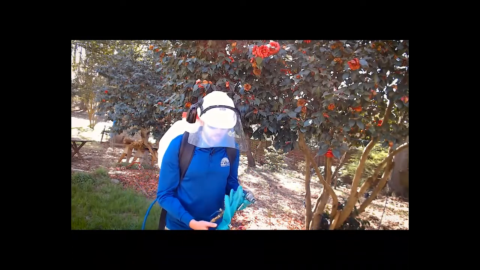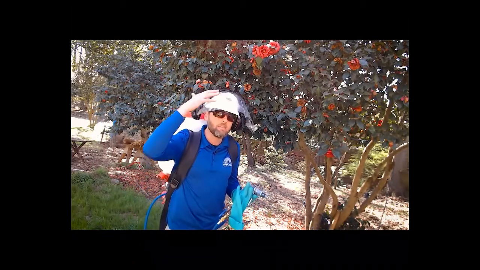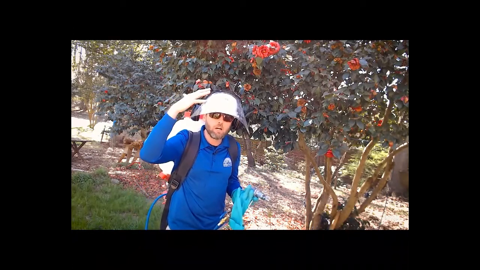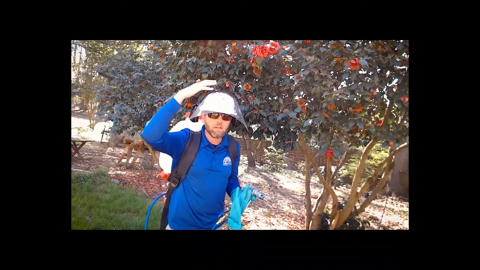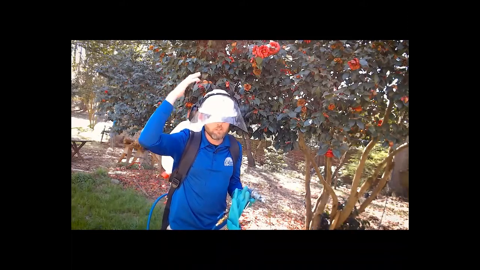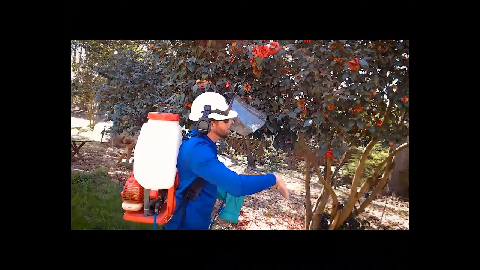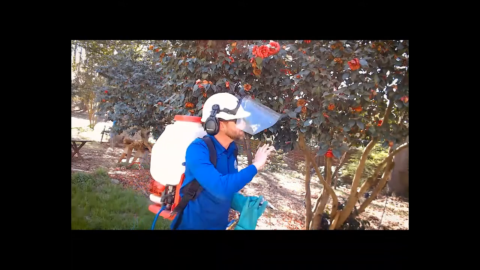Of note, on the label, it's going to say that we need to wear some kind of head protection to keep the spray off our heads. I like to wear, of course, my hard hat, and this one is not vented, so there are no vents in there. And I always like to wear a face shield anytime I'm spraying above. So with this, we don't need to spray to drip, we just need to spray to wet. So we just need to get complete coverage.